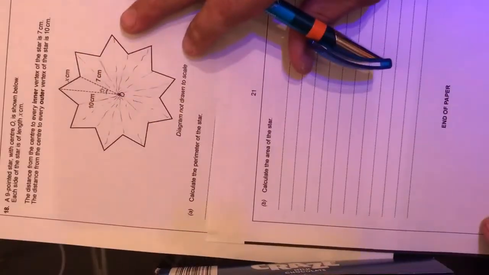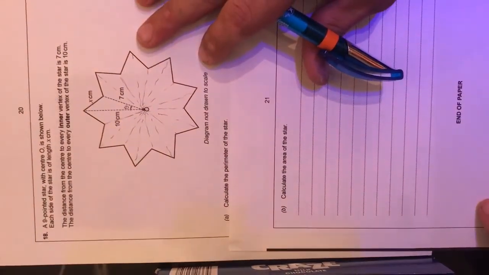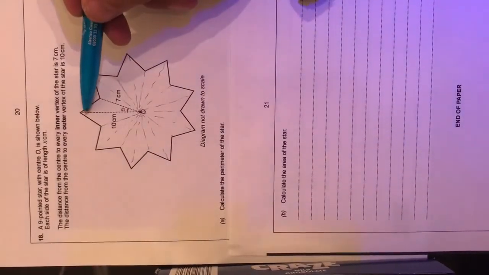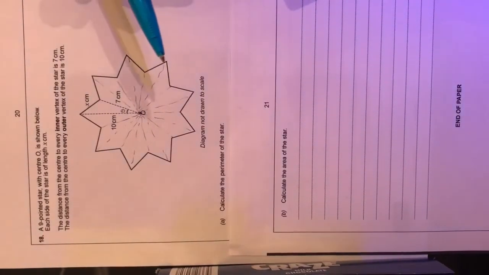Okay, for section B, they're asking us to calculate the perimeter of the star. Sorry, calculate the area of the star. Well, if we work out the area of this one triangle here, then again I've got 18 of those triangles. So if I work out the area of one, I can just times my answer by 18, and that'll give me the area of the whole star.